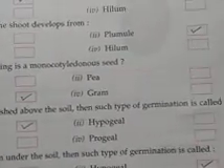Answer plumule. Which one of the following is a monocotyledonous seed? Answer maize. If the cotyledons are pushed above the soil, then such type of germination is called. Answer epigeal.